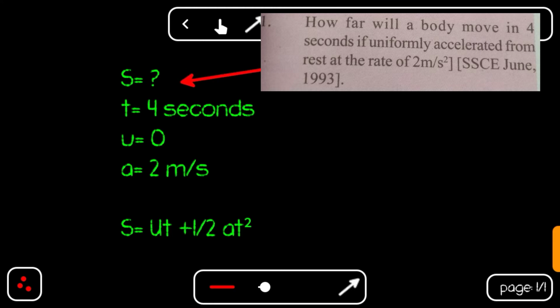Then the body moves in 4 seconds. The unit of time is seconds, so time, which is t, is 4 seconds.